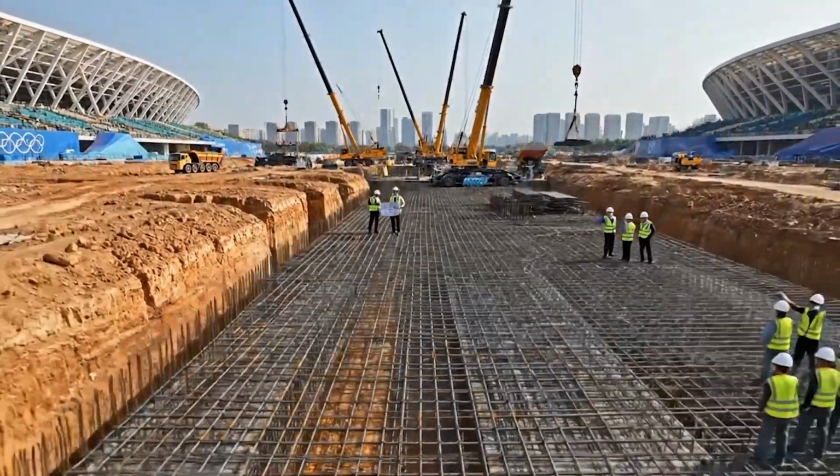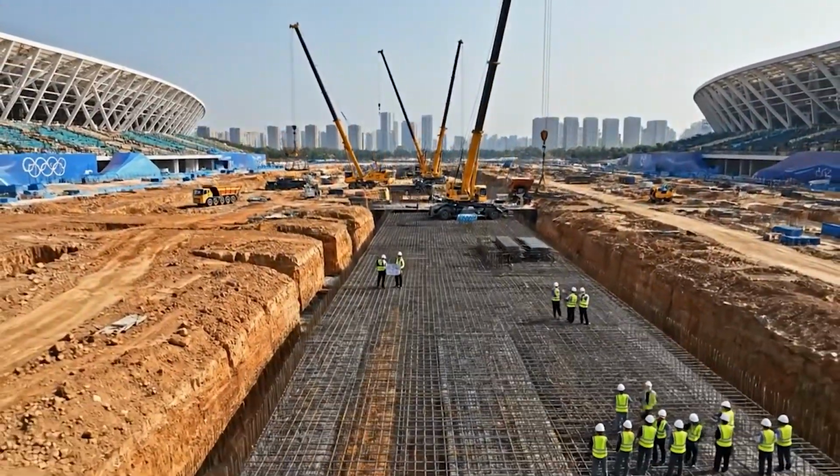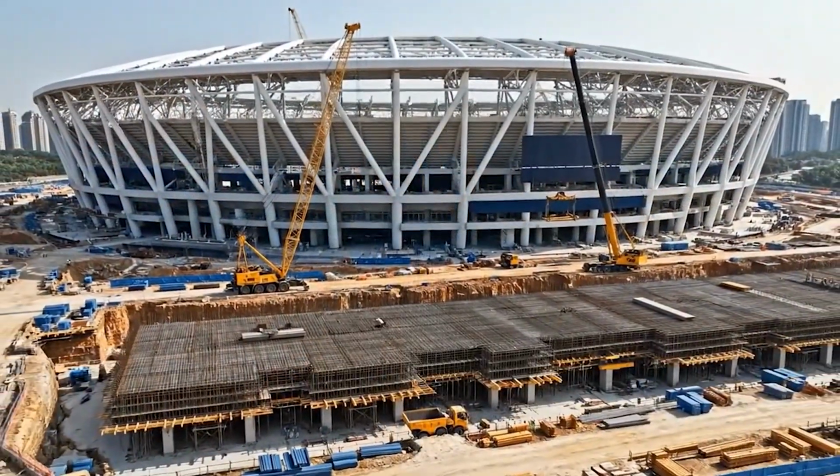Capacity, span, and crowd flow needs are outlined. The structure must cover a vast area without internal columns. Engineering goals are set early.